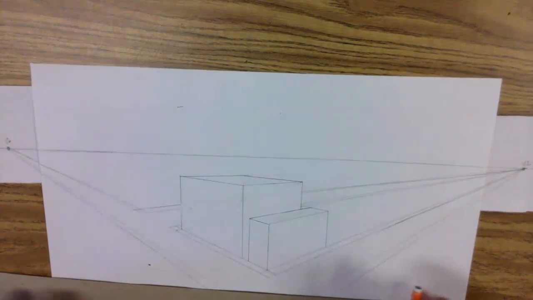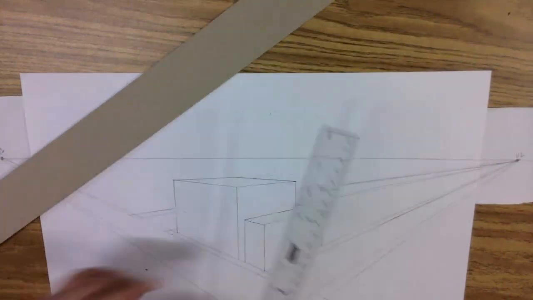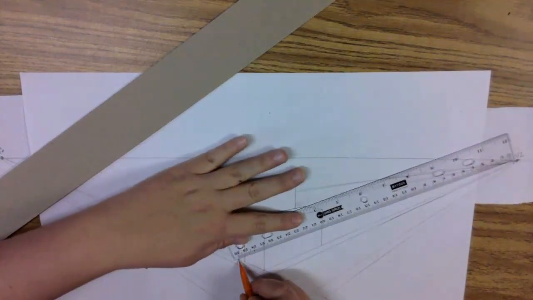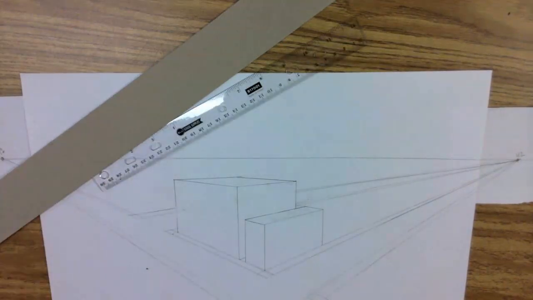And then that building is not done, because you now have to take this little line, which was this, line it up with vanishing point 2. Now that building would be done.